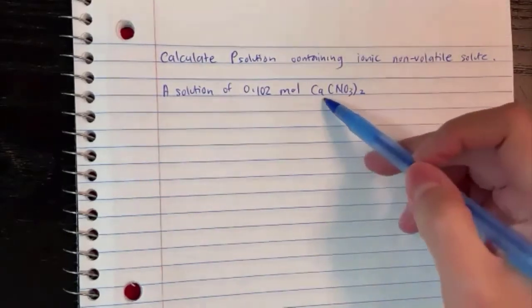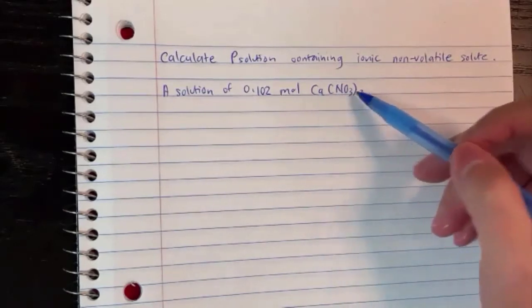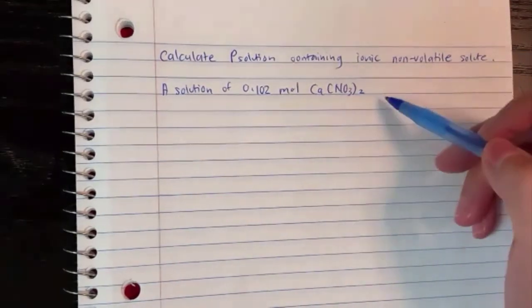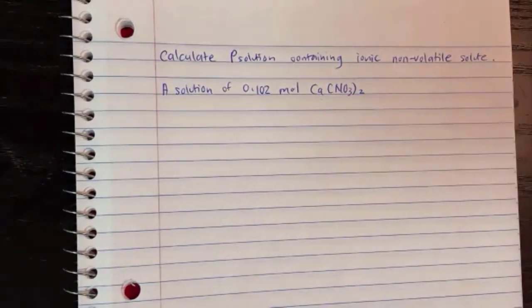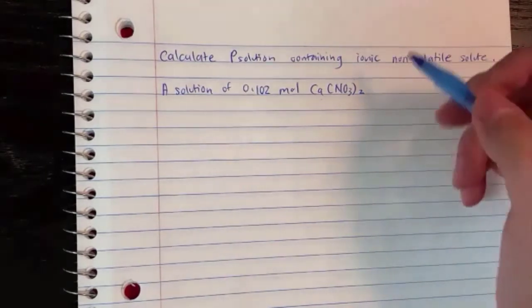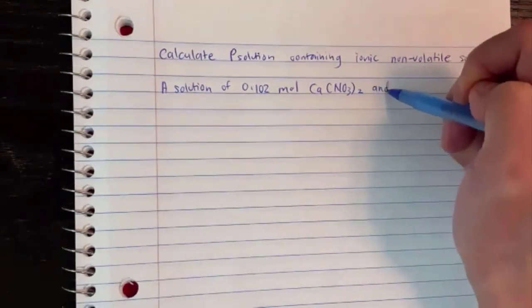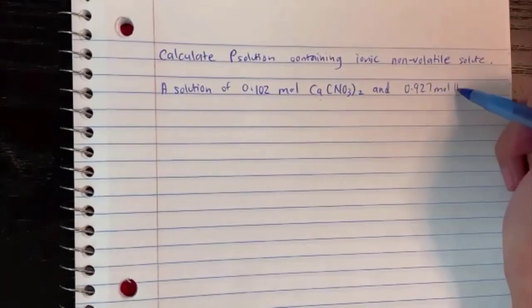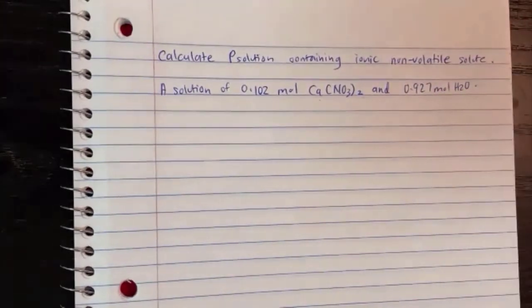If I wrote calcium nitrate, it would literally mean the same thing. Okay, and 0.927 moles of water. So that's the solution here.